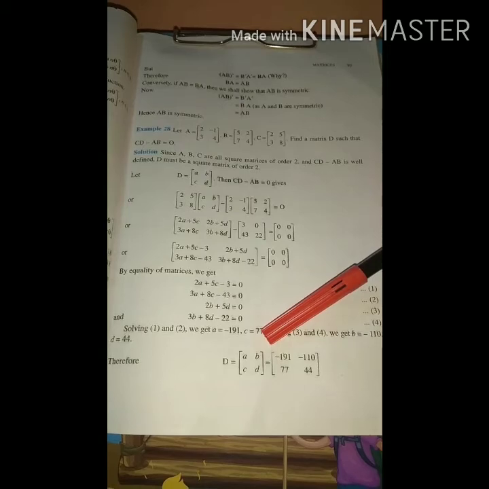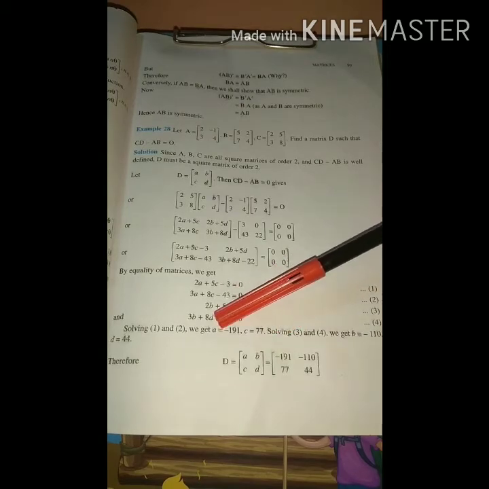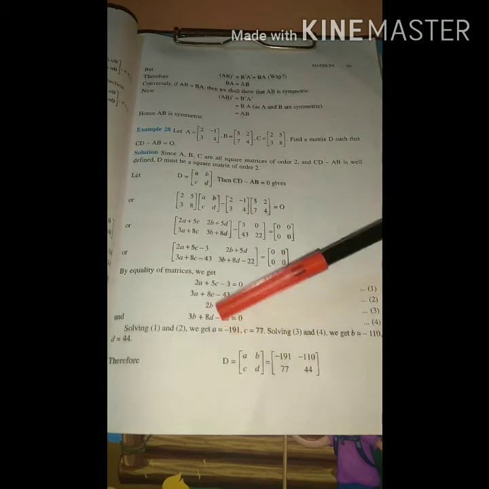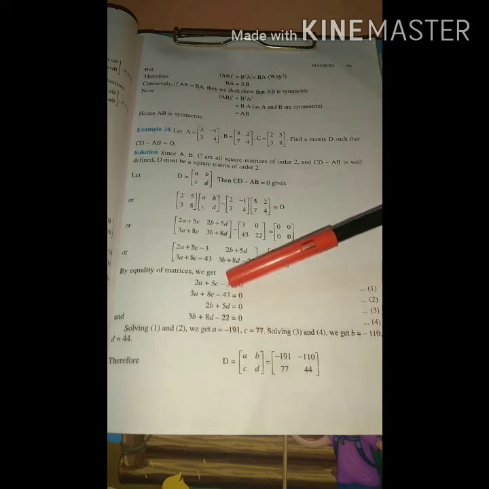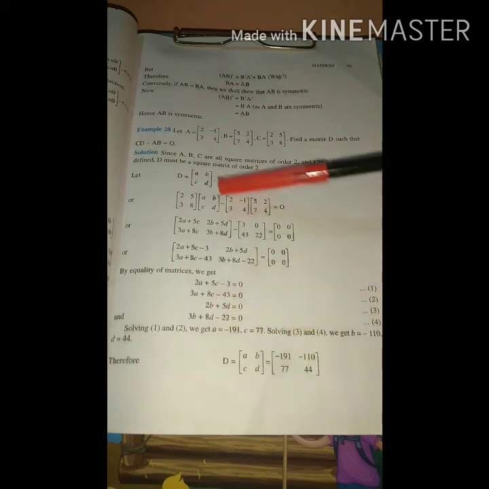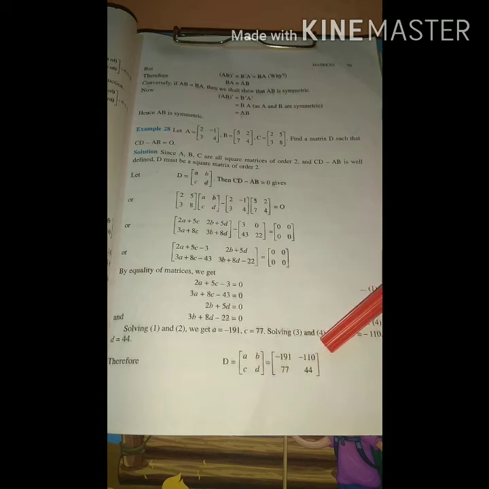After getting these two, similarly if you solve the third and fourth equations, then you get the values of b and d. So after getting these a, b, c, d values, you have to put them here, and then we get the required answer. Is it clear? Okay.